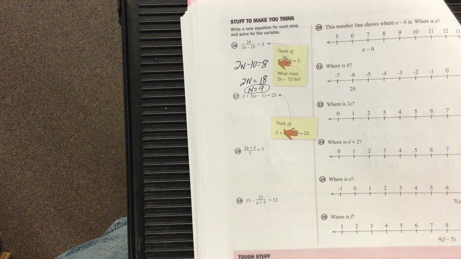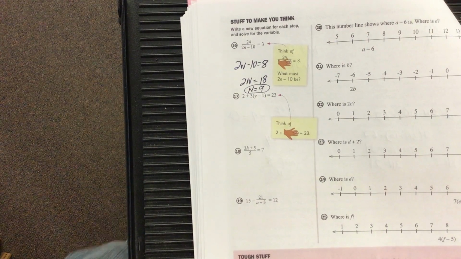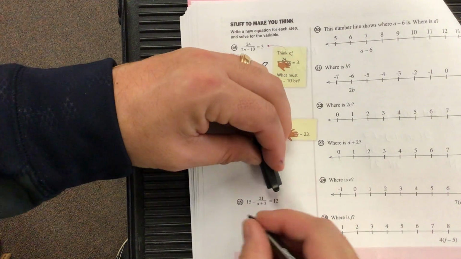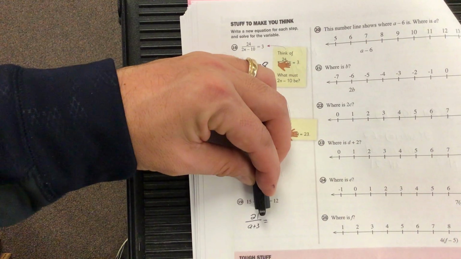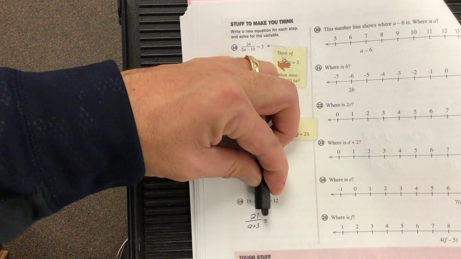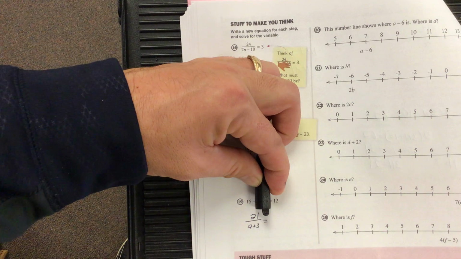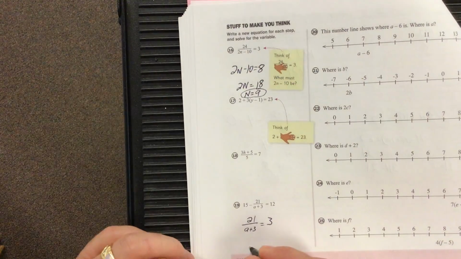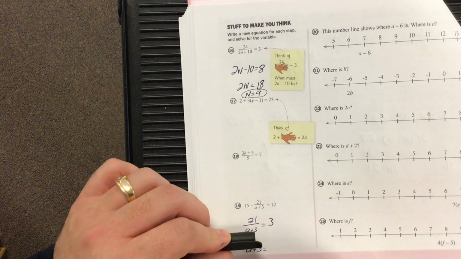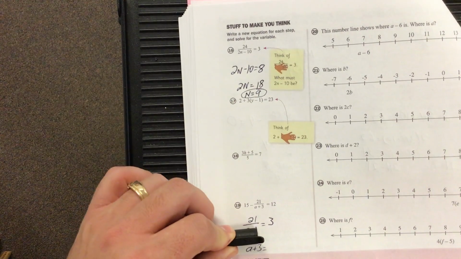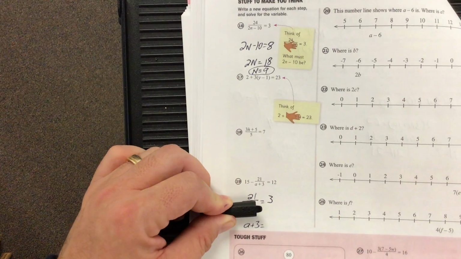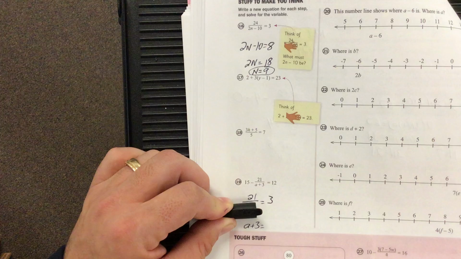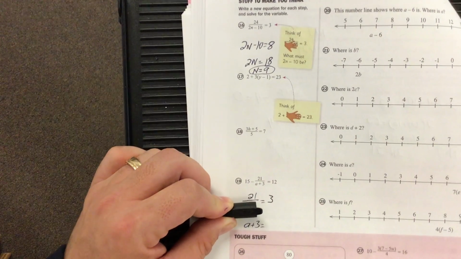19. Okay, so I'm going to cover up this guy, the 21 over a plus 3. 15 minus what is 12? 3. Now I'm going to cover up the a plus 3. 27 divided by what is 3? 9. 27 divided by what is 3?